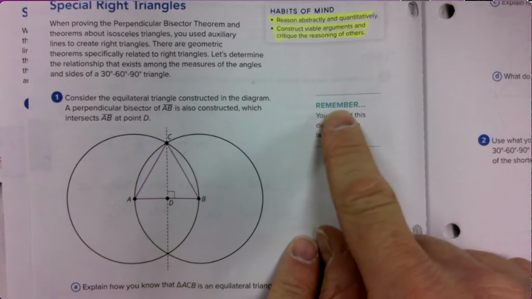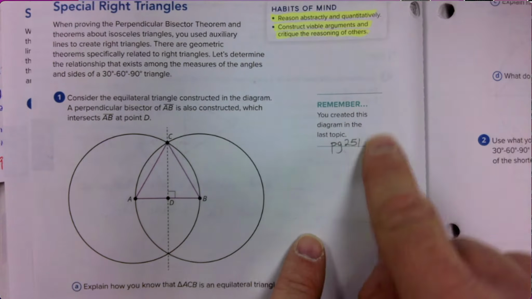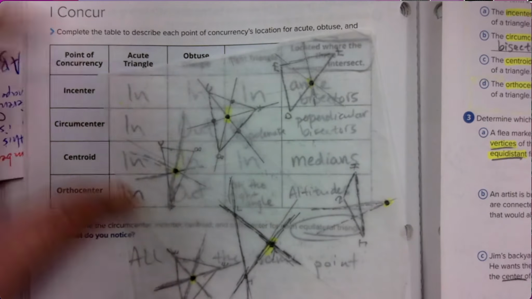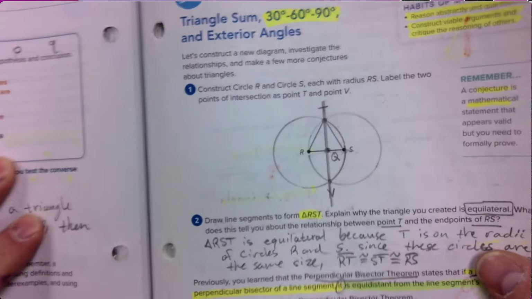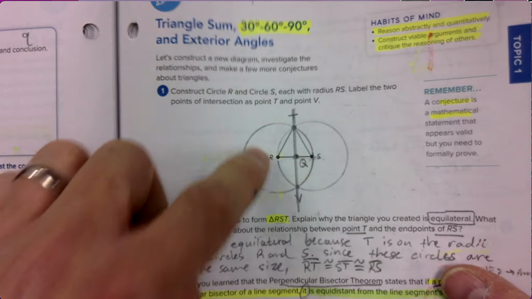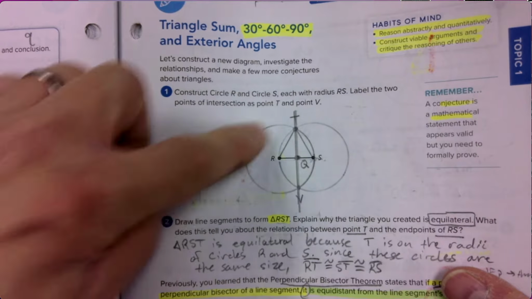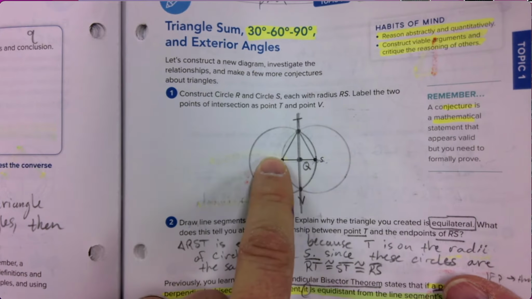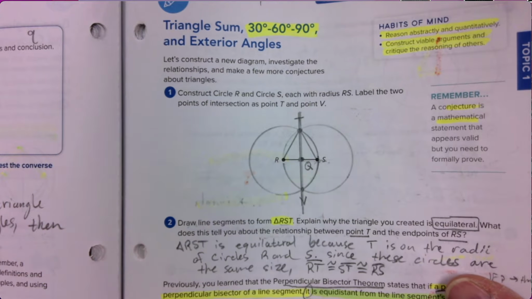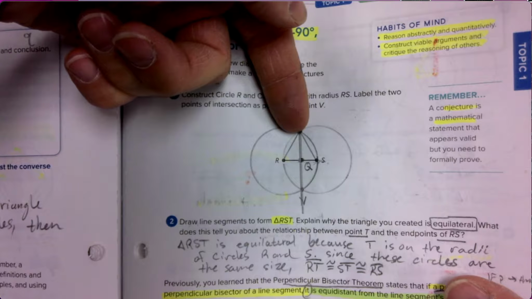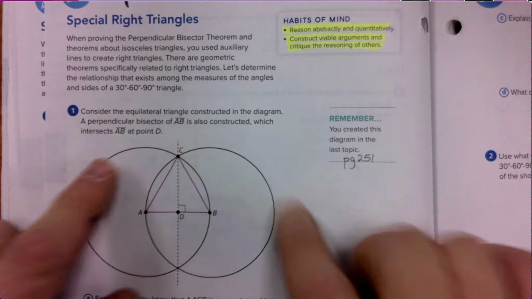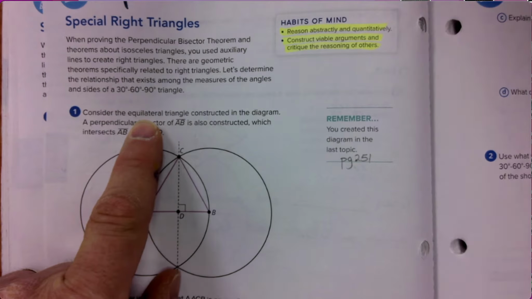And note, you created this diagram in the last topic. Go back and look at the video for page 251, because we did this. We made a circle around that line segment. We made another circle around the line segment, but from the other direction. And where the circles cross, we put a dot, and we made a three-sided shape. In fact, we call that three-sided shape an equilateral triangle.